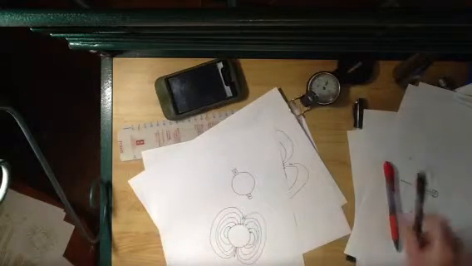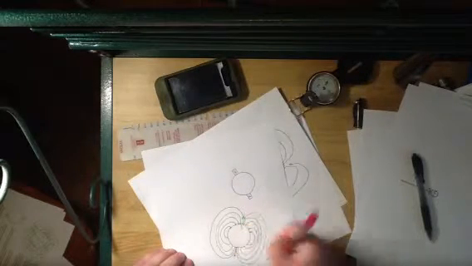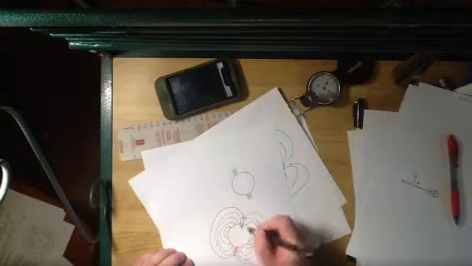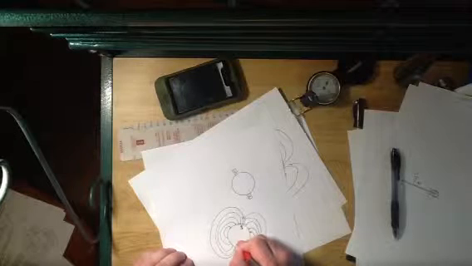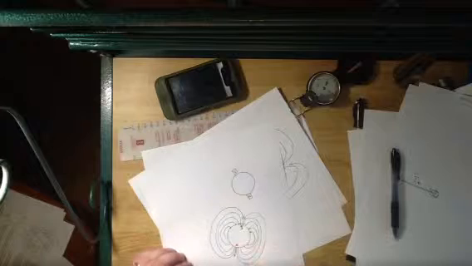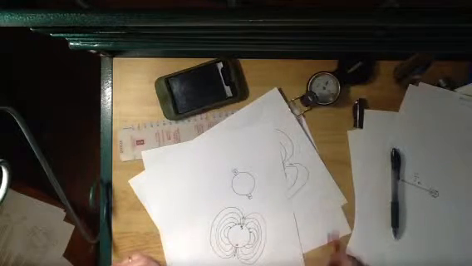Magnetically, this would be the Earth's south pole. I'm going to use black, because red is often used for north. So I use black for south. And then this is the magnetic north pole. Like the needle on a compass usually has a red end or a red point. That's usually north.